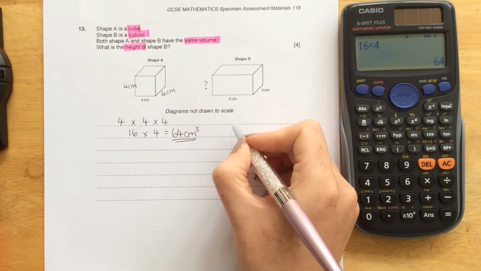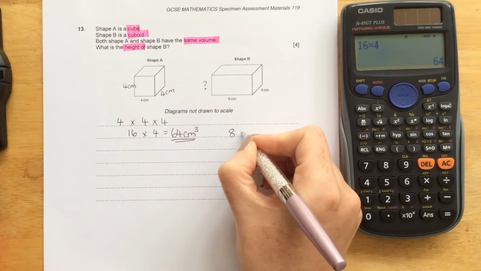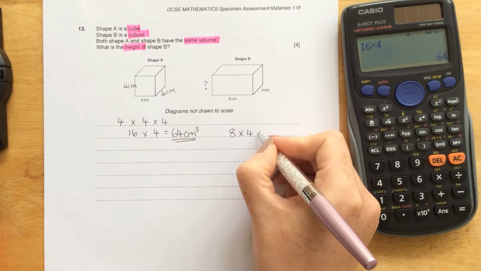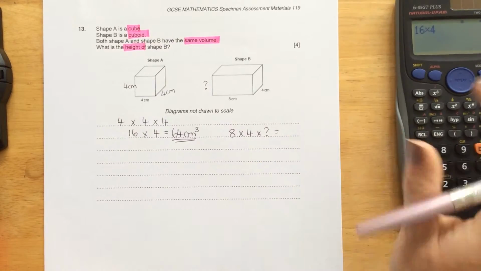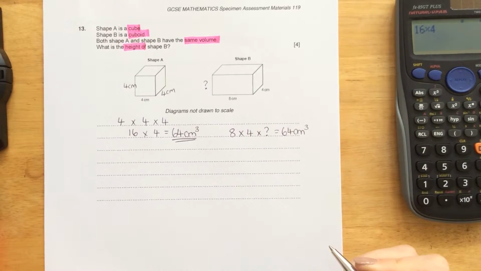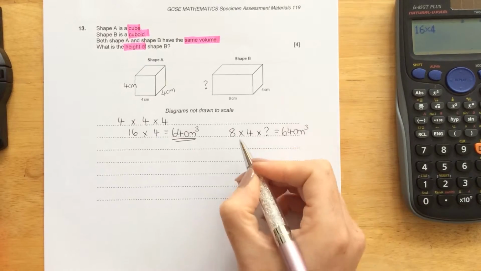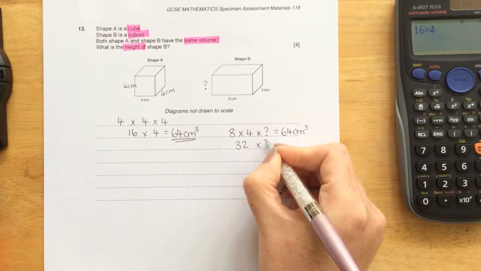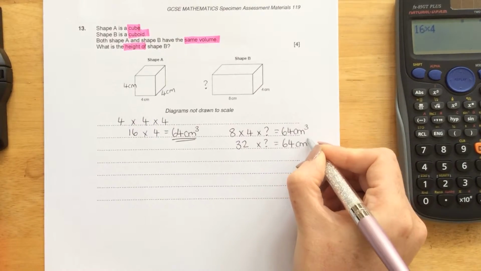So the sum I need to do would be timesing all of them together. So 8 times 4, and then we have this missing measurement here that I also have to times by what gives me 64 centimetres cubed. So how am I going to find this missing measurement? So I know that 8 times 4 is 32, I can do that. 32 times by what gives me 64 centimetres cubed.